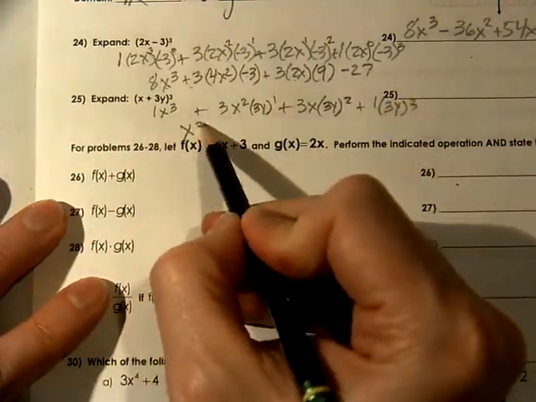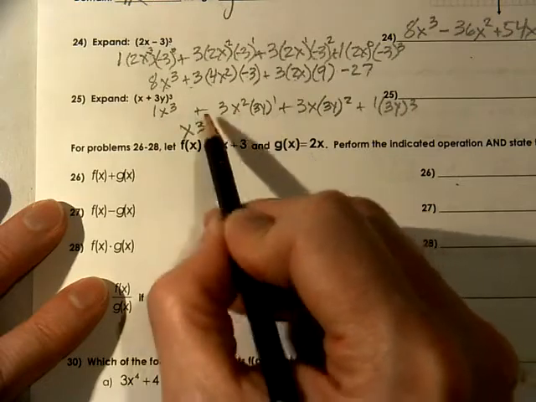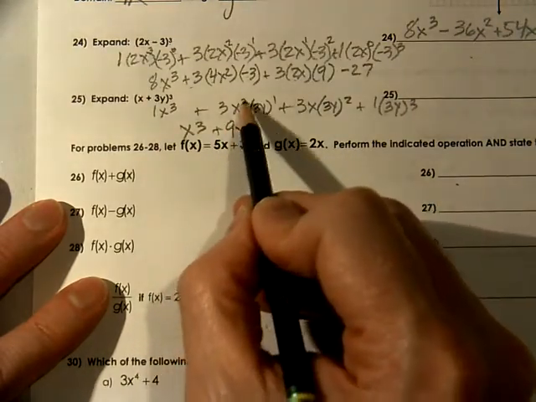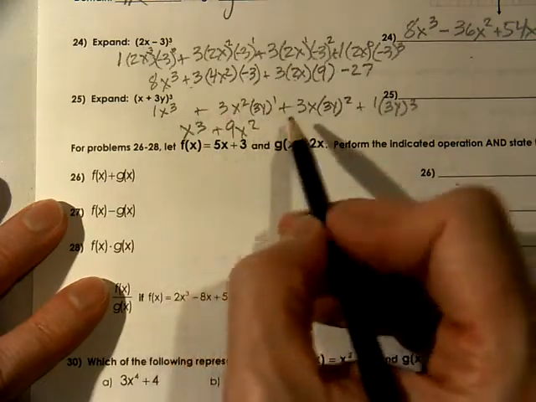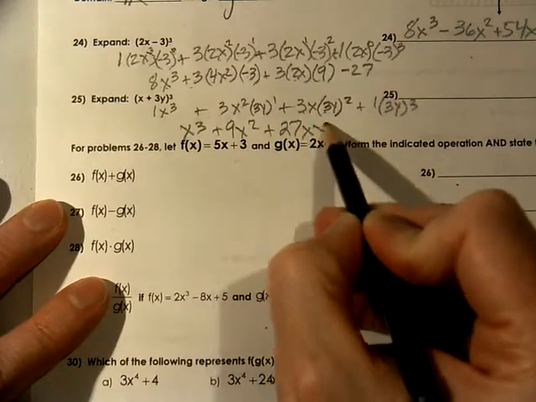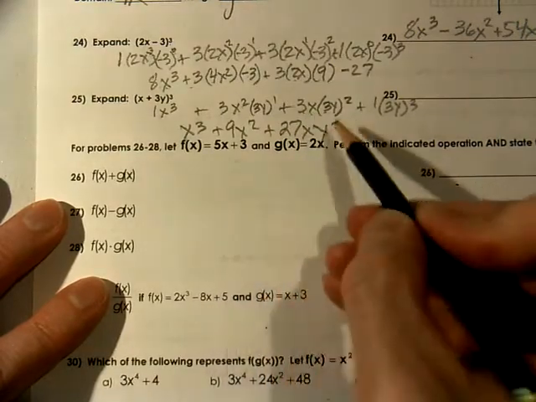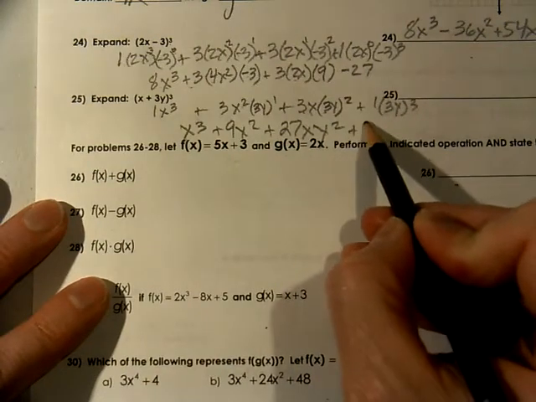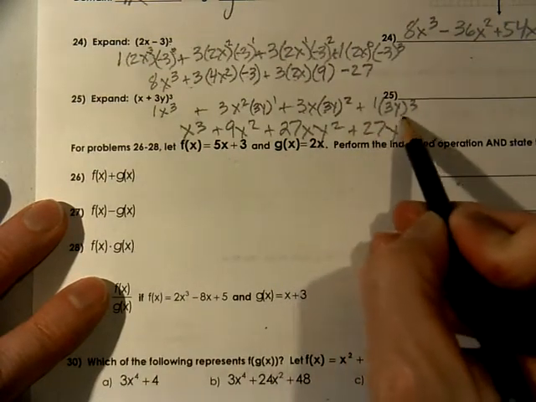So here we get x cubed. We're going to get 9x squared. This square only is affecting the 9, not the 3. 9 times 3 is 27. x and x times y squared. And then this is 27y cubed.